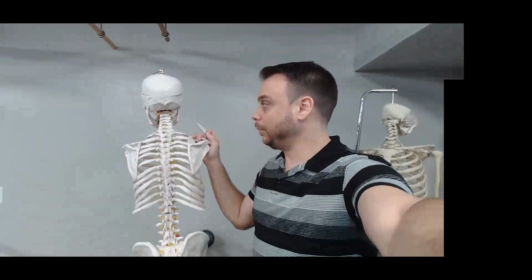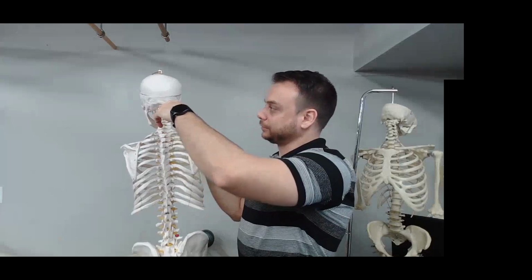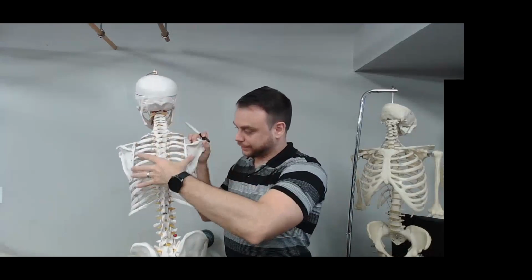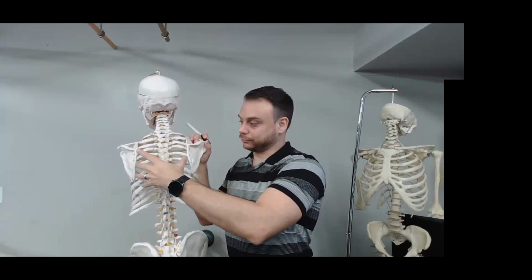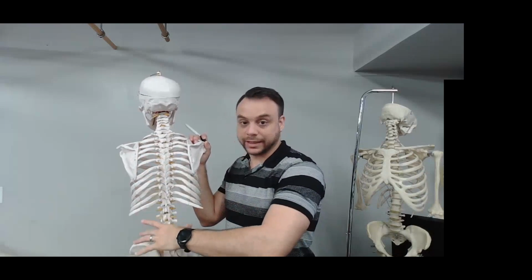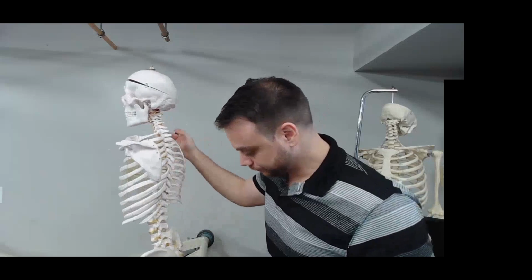From the posterior, we have the external occipital protuberance, superior nuchal line. We have the entire spine. The shoulder blades should be relatively held back, roughly towards the spine itself. We have the iliac crest, PSIS, knees, ankles as well.